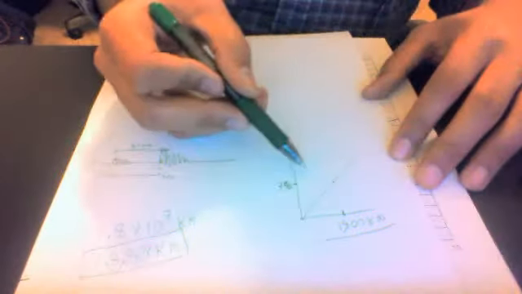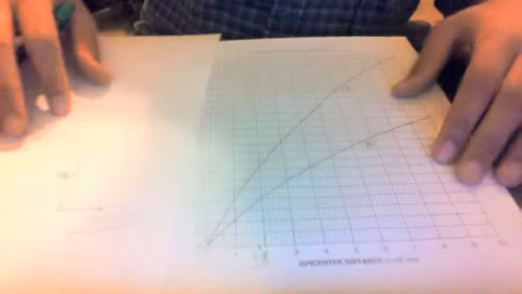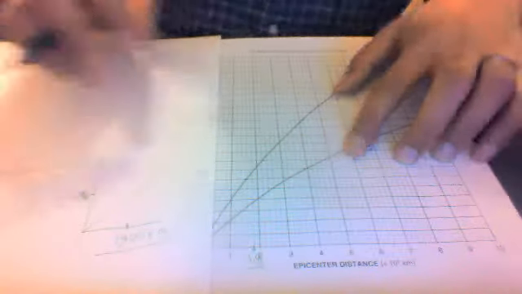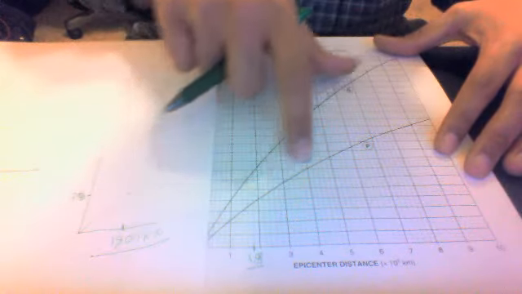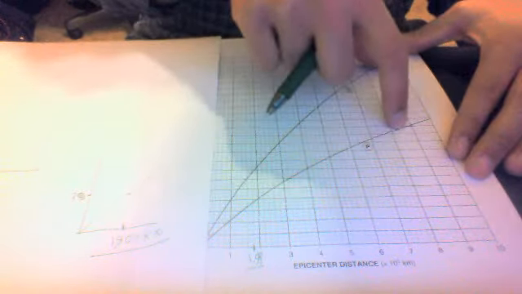So this is actually a lot easier than the normal travel time curve that we're going to be using. But I think this one better illustrates the idea that the further away you get from the origin, the more time there is between the P wave and the S wave.